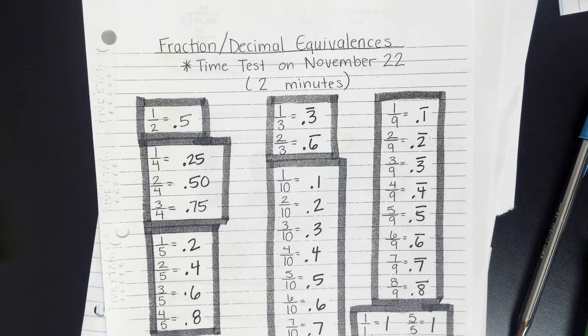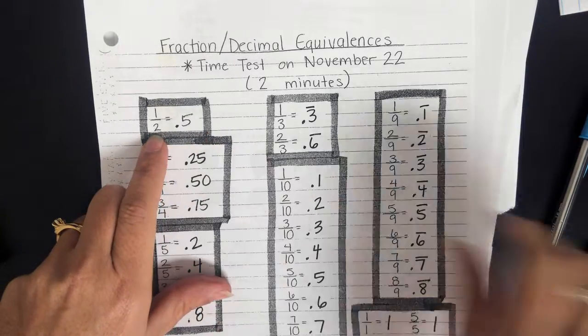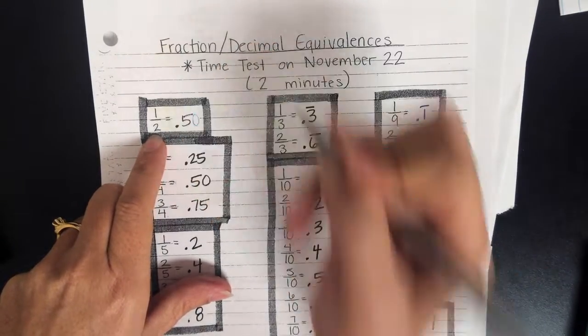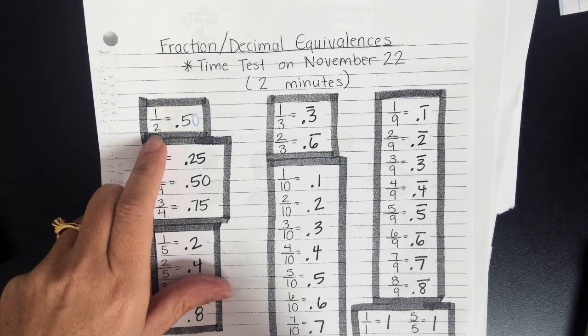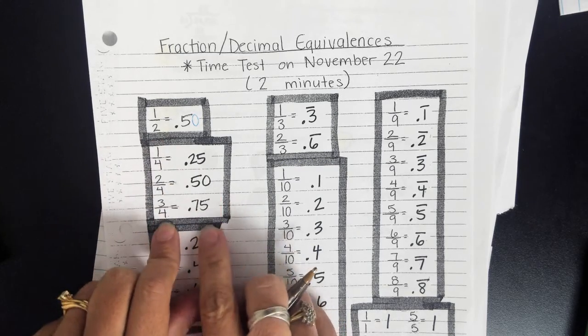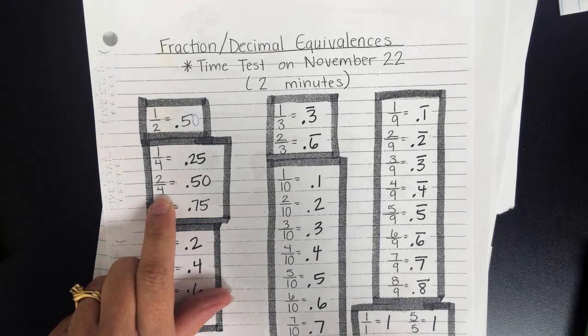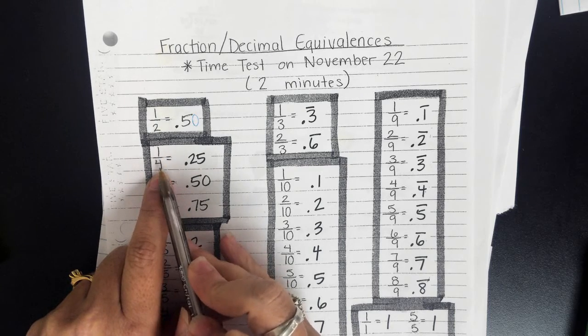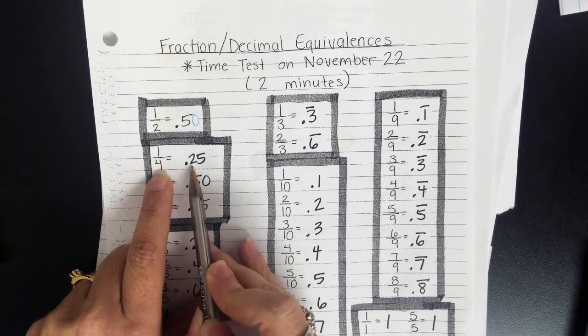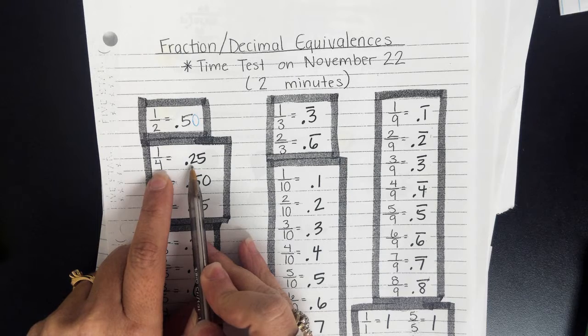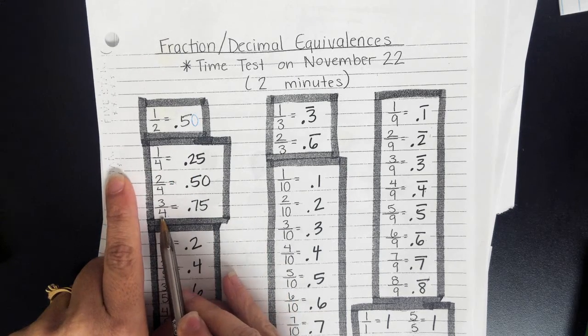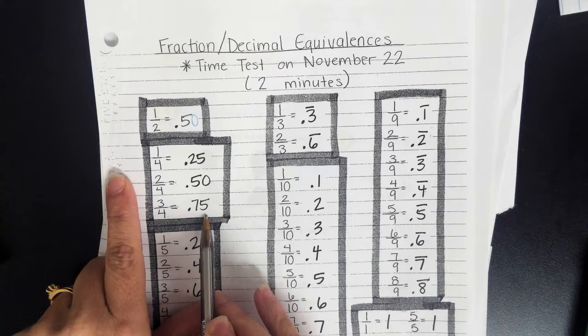$50. $50 is how much money? 50 cents. Well, look at this list. If I take 1/2 and I do that, that's that same amount of money, guys. If I go down to this list, once again, 2/4 is a half, which is 50 cents. 1 out of 4 quarters is 25 cents. 3 out of 4, 75 cents, and so on.